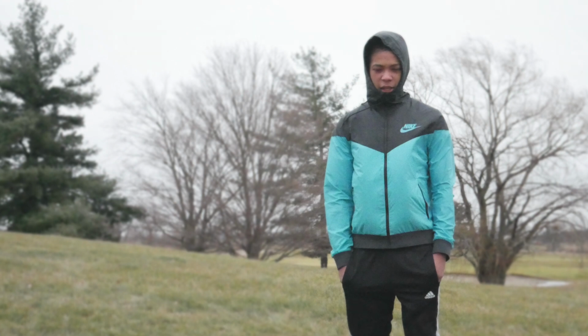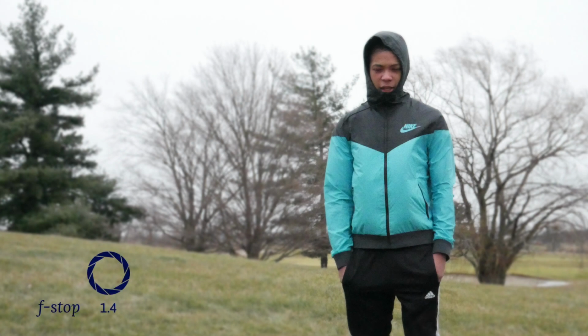We can take this and apply it to our camera settings. Here's a picture of my subject about 20 feet away with an f-stop of 1.4. Everything in the background is blurred. Now here's the same picture with an f-stop of 16. Almost everything is now in focus. Let's move on to shutter speed.